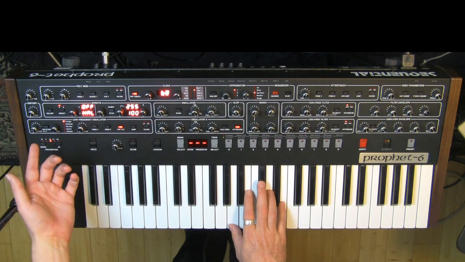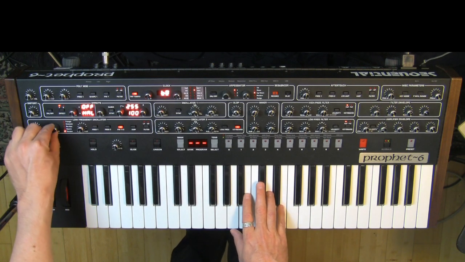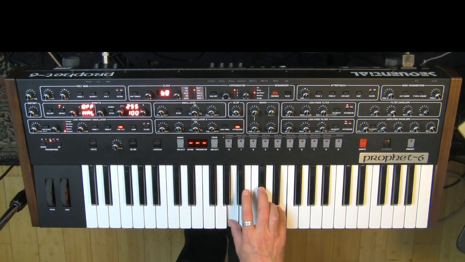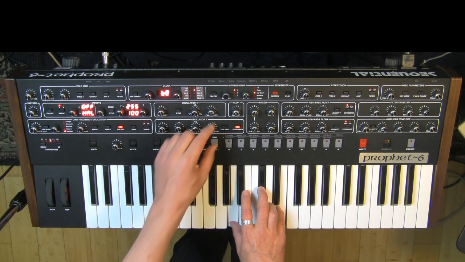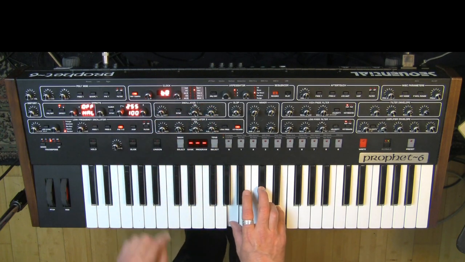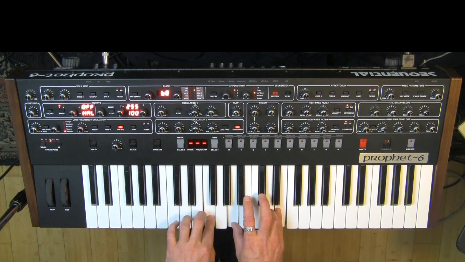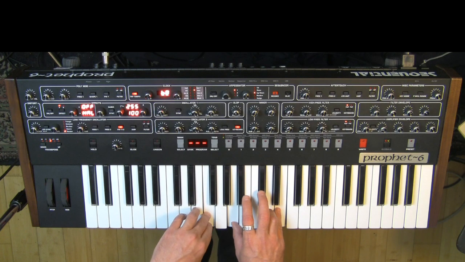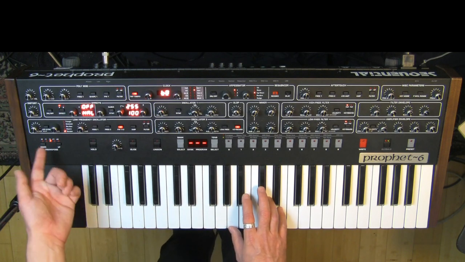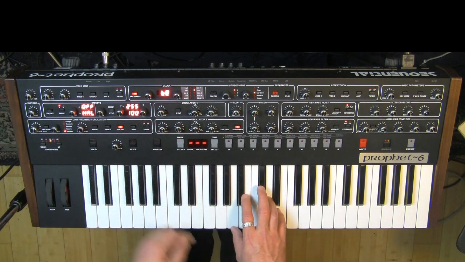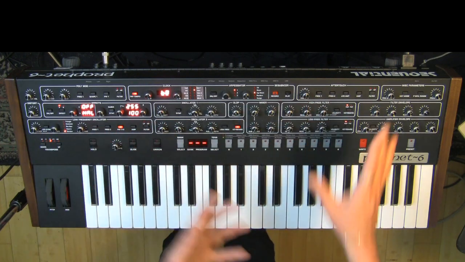Let's do something else here. Instead of just using triangle, let's go to random. We can use sample and hold to affect the pulse width. Has a nice rhythm to it. And yes, you can line that rhythm up using the LFO sync to the clock if you're doing some sort of arpeggiated or sequenced thing.